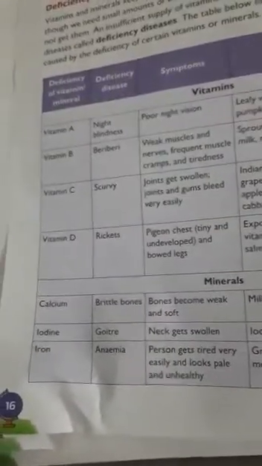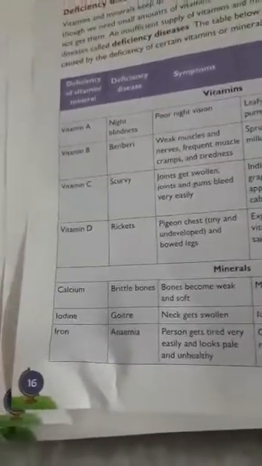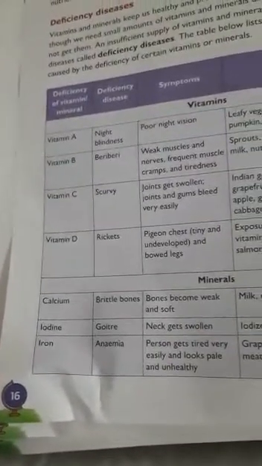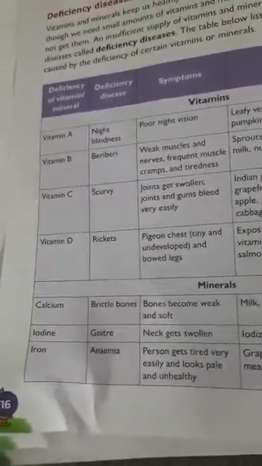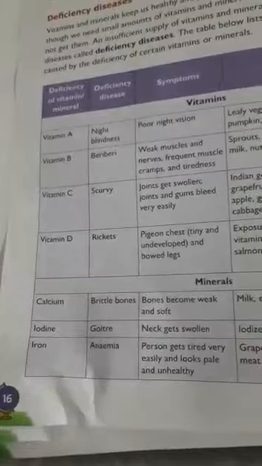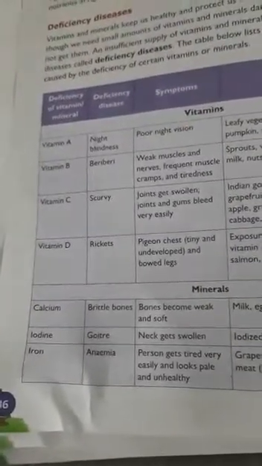Next, an important mineral is iron. Deficiency of iron causes anemia. What is anemia? Here, a person gets tired very easily and looks pale and unhealthy. Actually, in anemia, there will be a shortage of blood, a shortage of hemoglobin in the blood. Hemoglobin carries oxygen to all parts of our body.